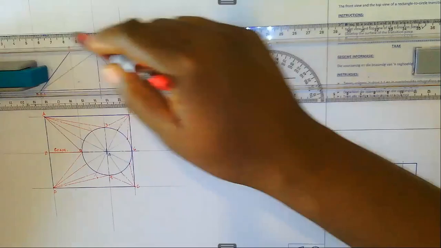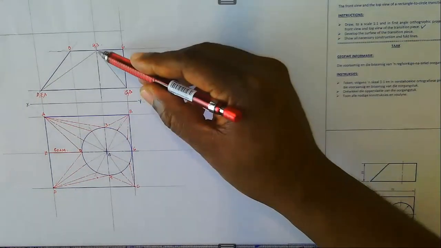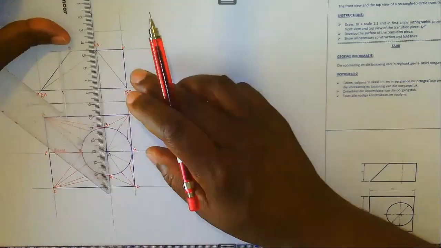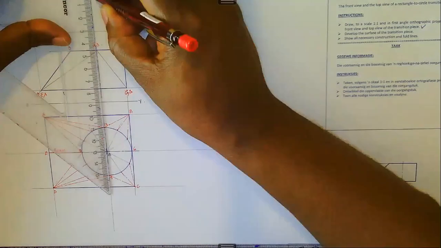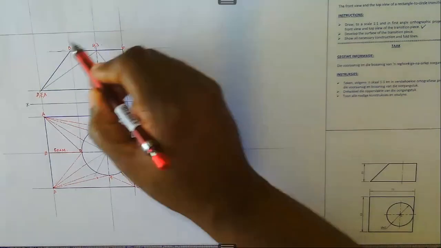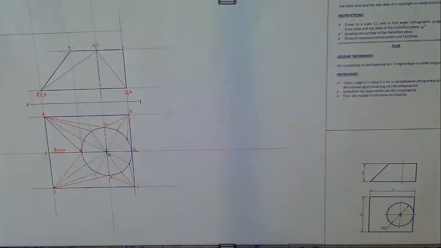So I'm going to create a line like this. Right, take the height from here to there, which is 31, and mark. Okay, so we are going to create right-angled triangles to create the true line.